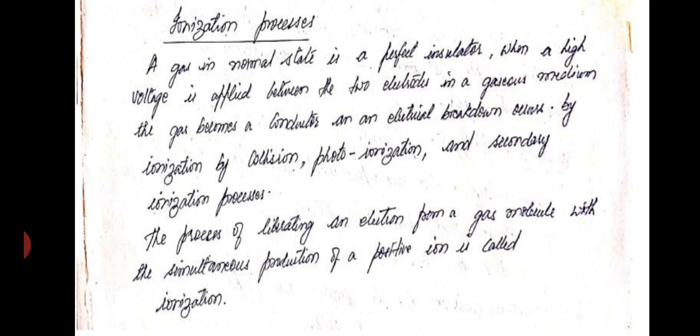Ionization process. A gas in normal state is a perfect insulator. I have already asked you to know the differences between a conductor and an insulator. So a gas in normal state is a perfect insulator.